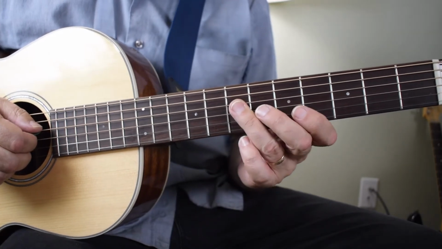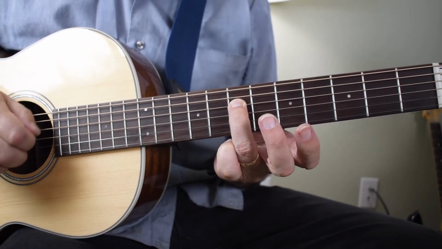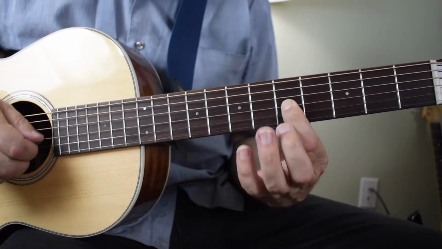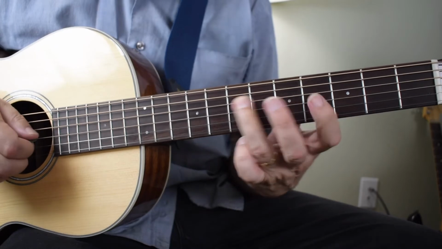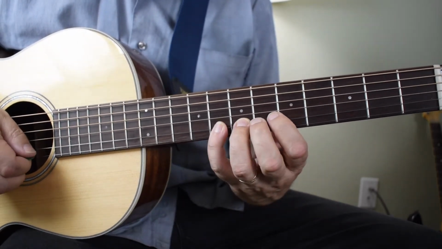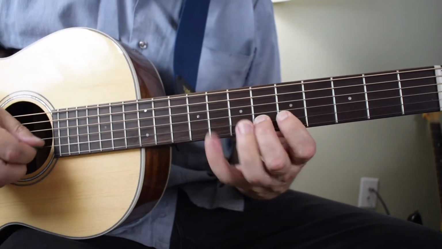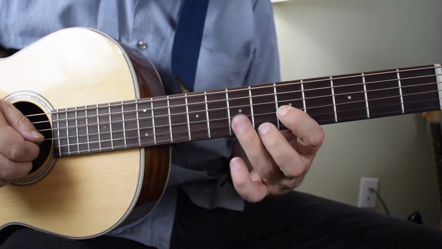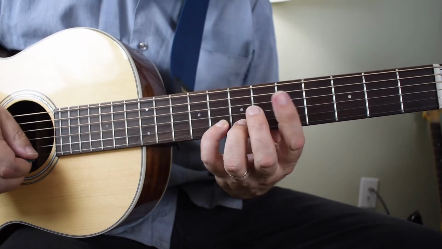Okay, so here's the best way to finger it. 3rd finger is going to play this. 1st finger is going to slide and cover both these 2 notes. So. First, second, flat 3, 4, 5, flat 6, flat 7, 1.